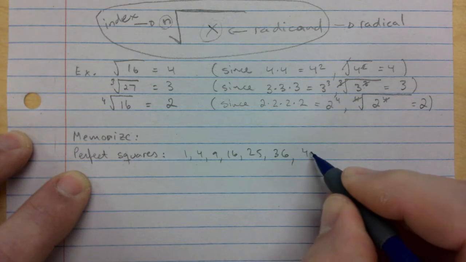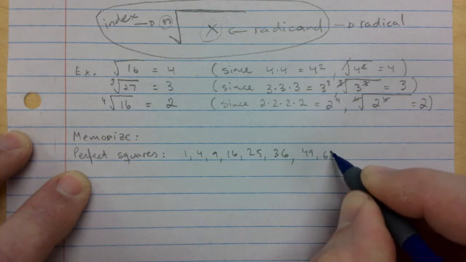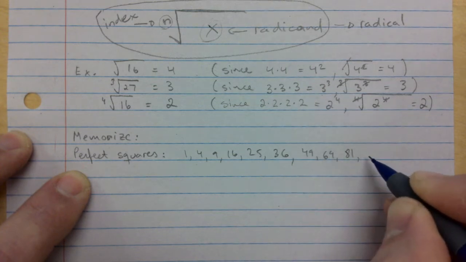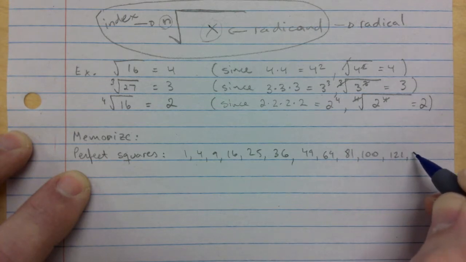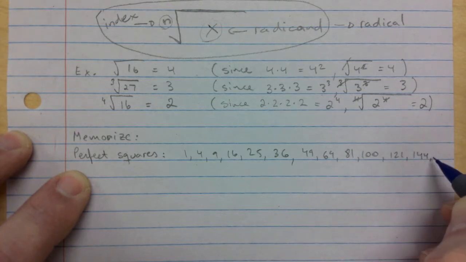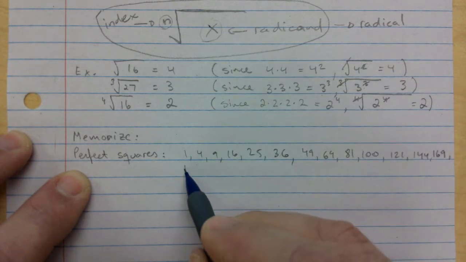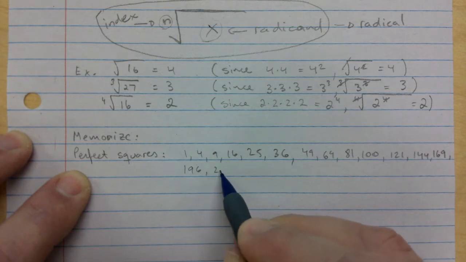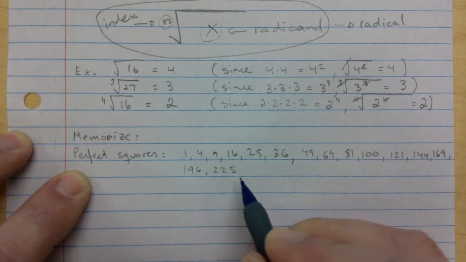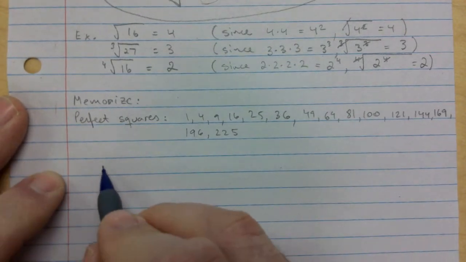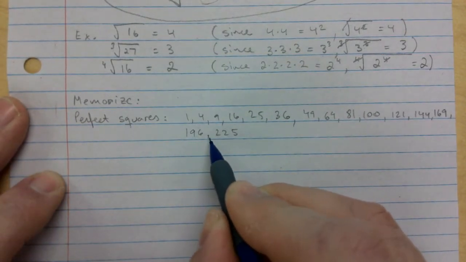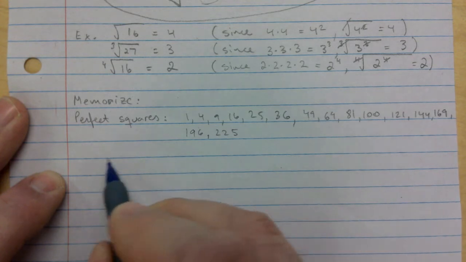I'm sure you recognize a lot of them. 11 squared, 12 squared, 13 squared, 14 squared. I know I gave you these already. And 15 squared. If you go up to there, that's a very good thing to have in your toolkit, so to speak.